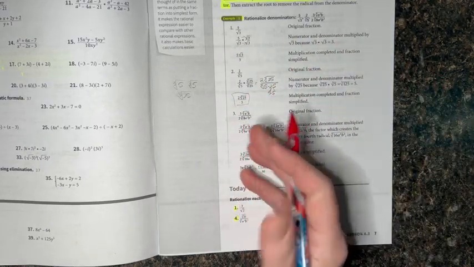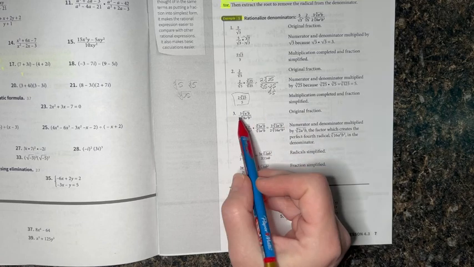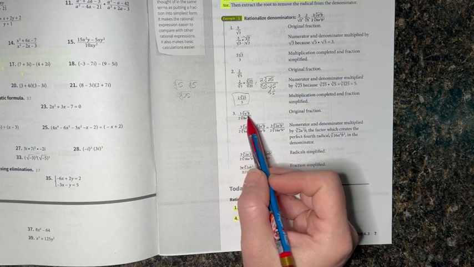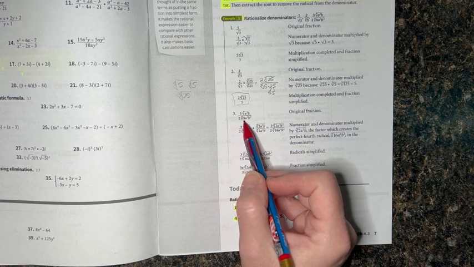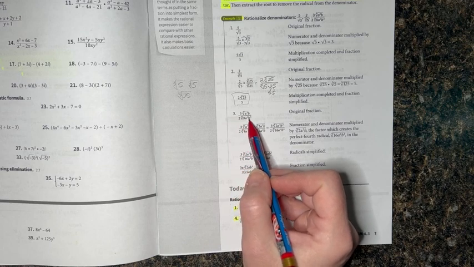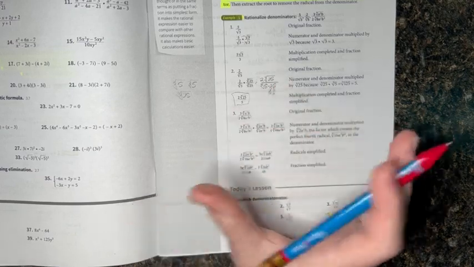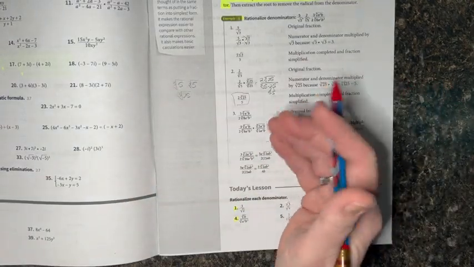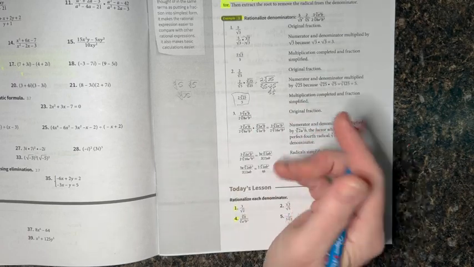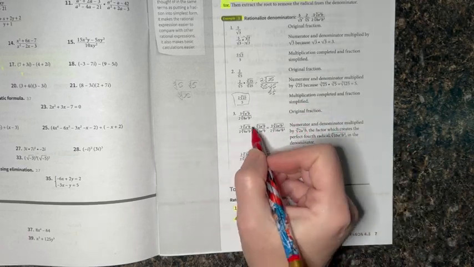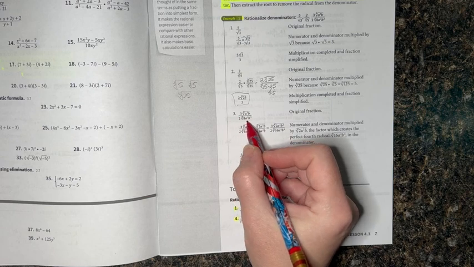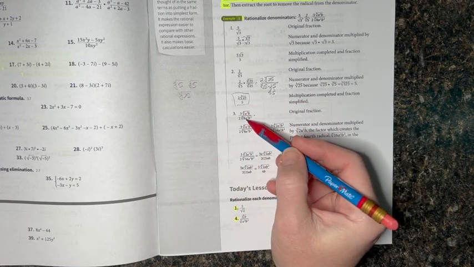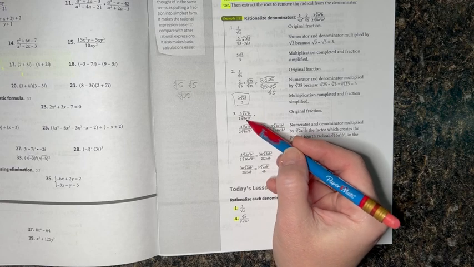Now for problem number 3, it's slightly more complicated. We have 3 times the 4th root of a to the 3rd b over 2 times the 4th root of 8a squared b to the 3rd. Now, we only need the denominator to be without a radical. So that's what we want to focus on. So we need to look here in our denominator and decide what do we need to multiply this by to get these things to be perfect roots.